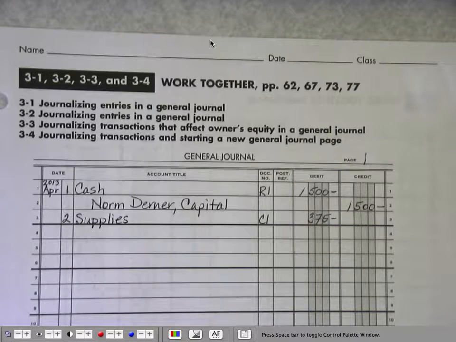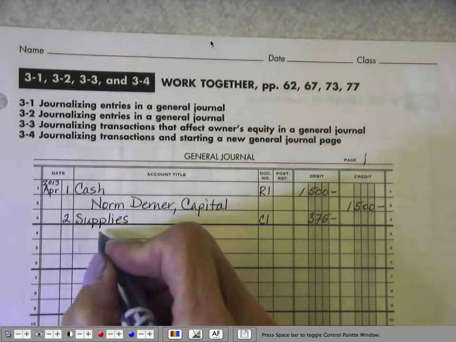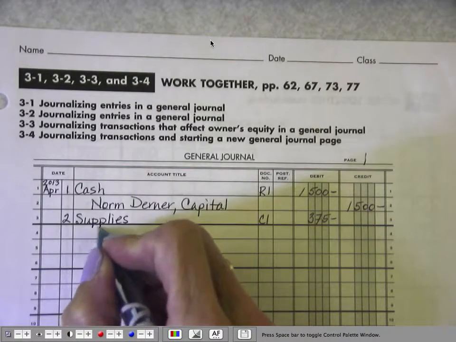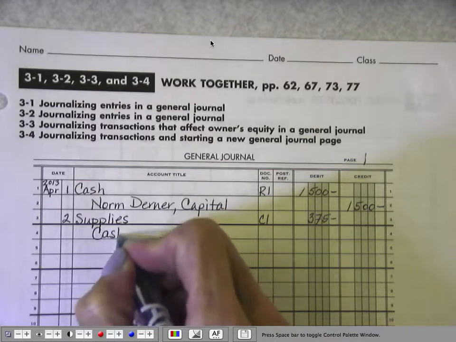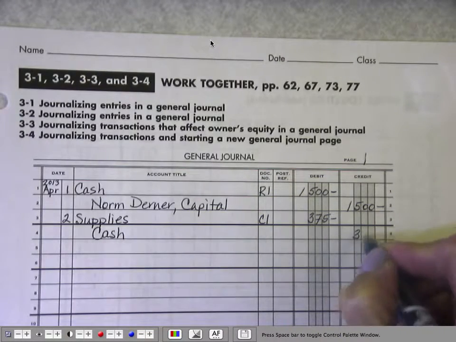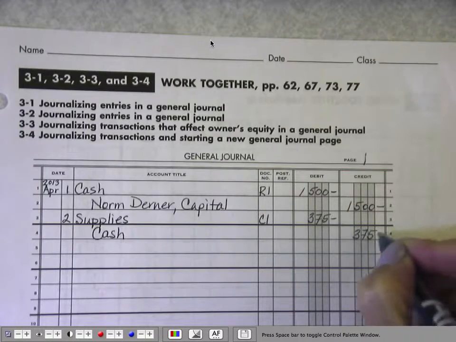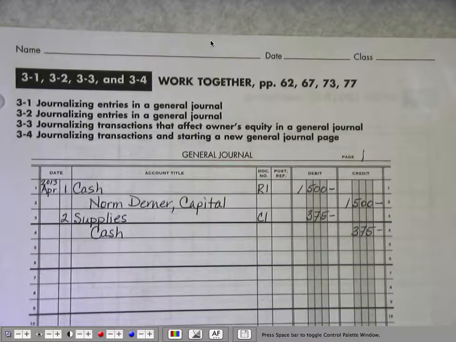And then the credit part of that was to what? Paid cash was cash. Okay? So we'll write cash in, and in the credit column, $375. Not too bad, is it? Let's go to page 67. Continuing with more transactions. And they've been kind to you there. They give you the accounts again.